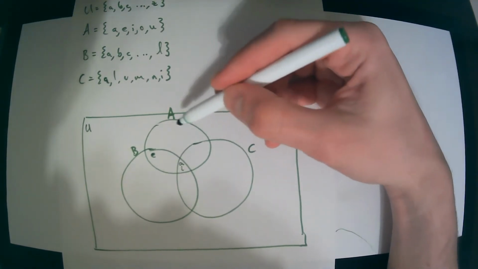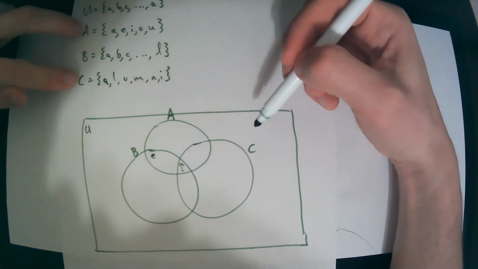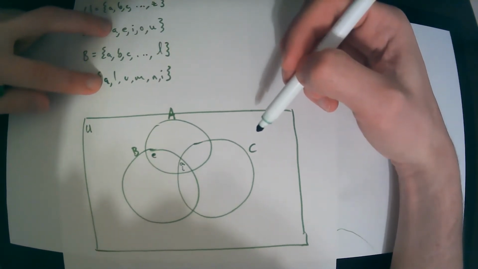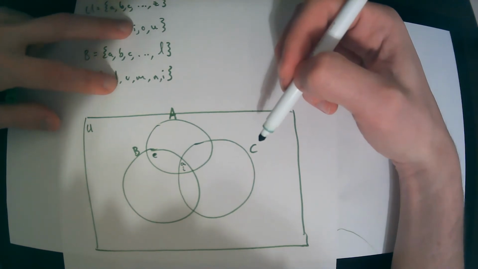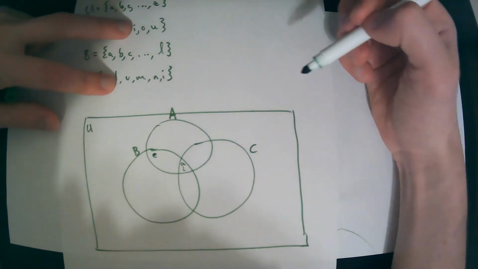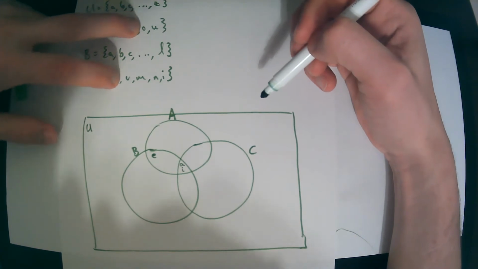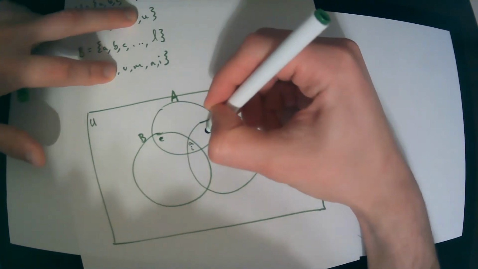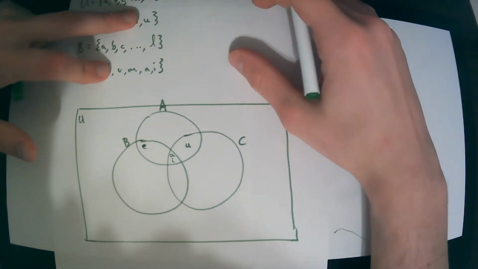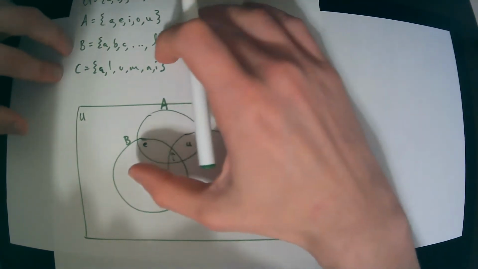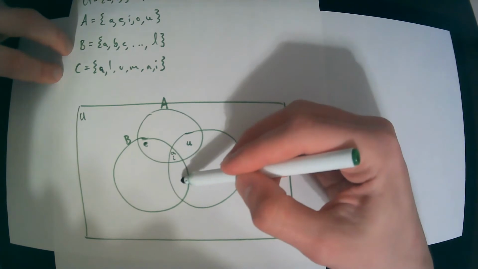What about the intersection of A and C? Well, the A, but we've already got that. No E, no I. Oh yeah, I, but it's already in the very center. Oh, no, but the U is there. And that's the only one. Okay. How about the intersection of B and C, so this area here?